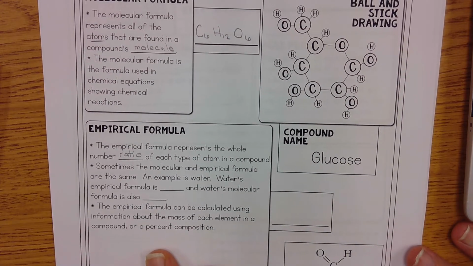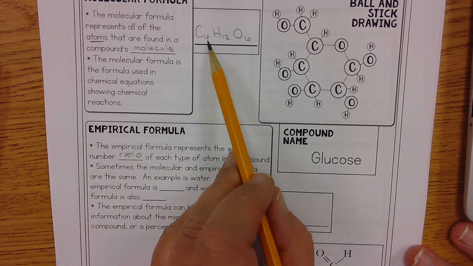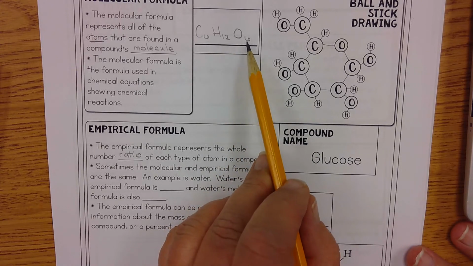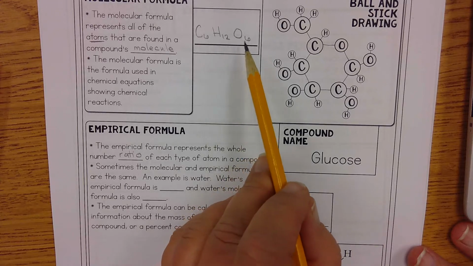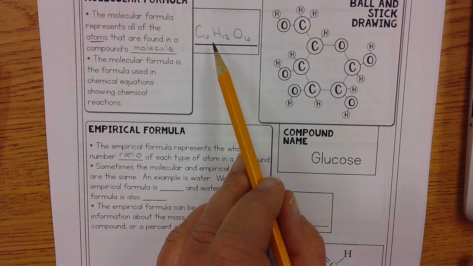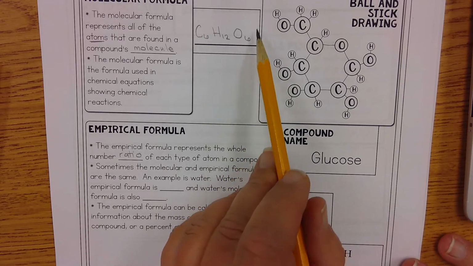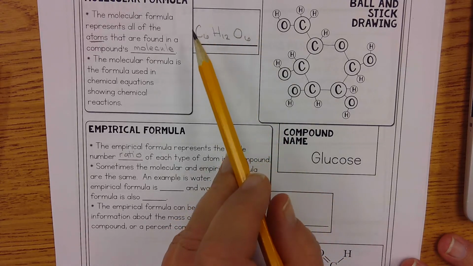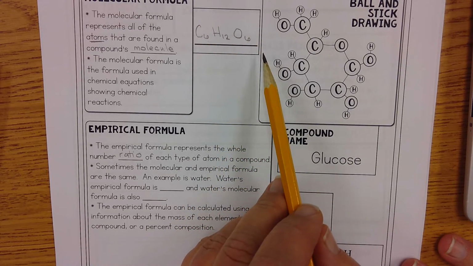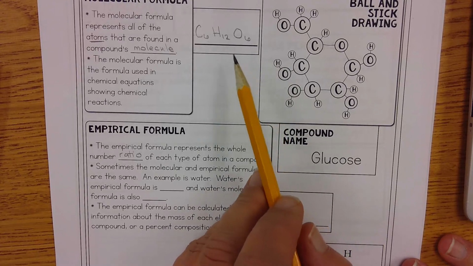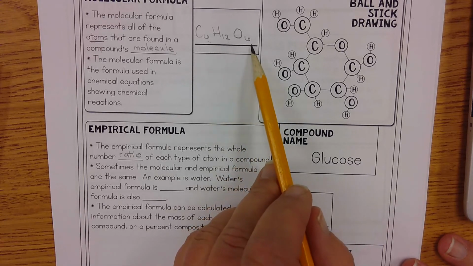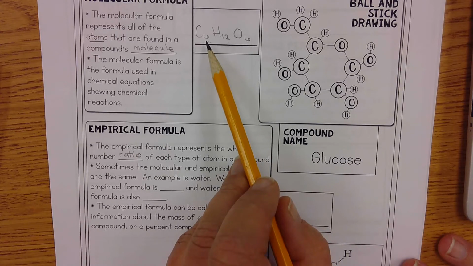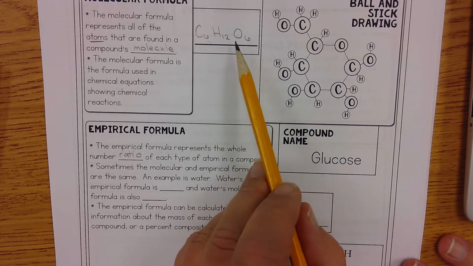So if we look at the molecular formula for glucose, we got 6, 12, 6, right? The least common multiple, lowest common denominator, whatever, for these three numbers is 6, right? So basically what the empirical formula does is we're reducing this number just like you would reduce a fraction, right? So I'm going to take each of these subscripts and divide them by the least common multiple, 6.